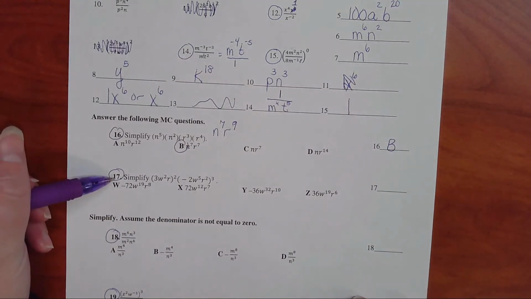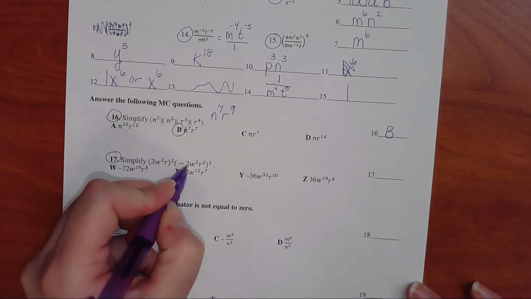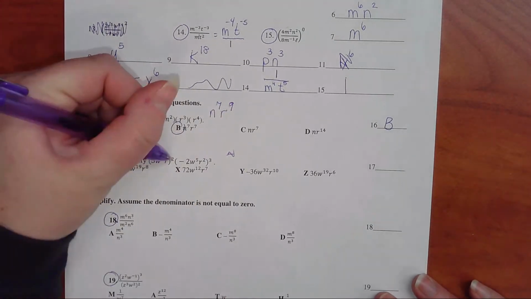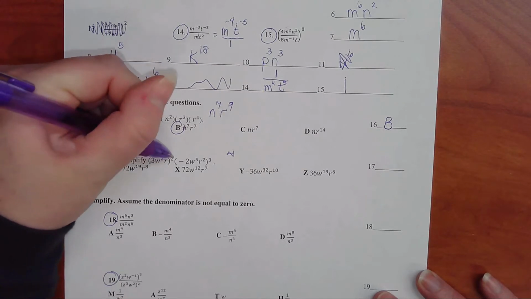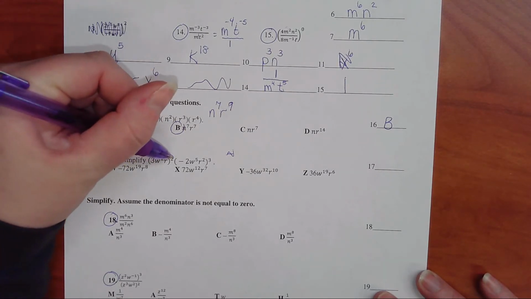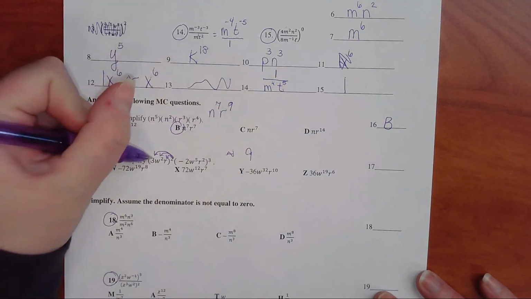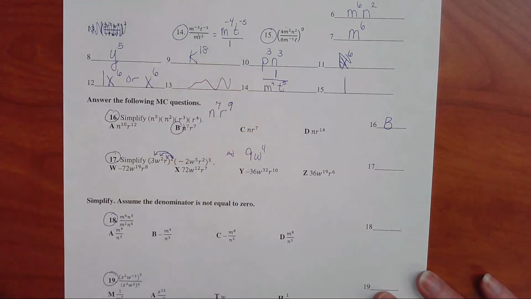For number 17 here, you multiply your coefficients. 3 times -2 is negative, ooh, wait a minute. We have exponents outside here. So we actually have to distribute these exponents first. Ooh, this is a toughie. So 3 times itself, 3 squared is 9. W squared, and then we distribute the 2, we get W to the 4th, because 2 times 2 is 4.